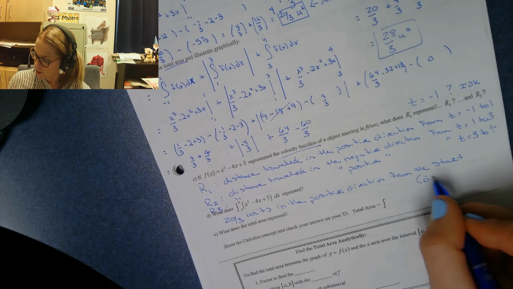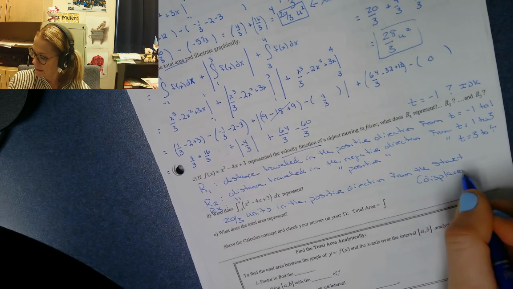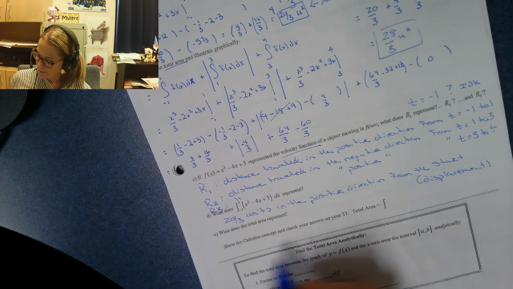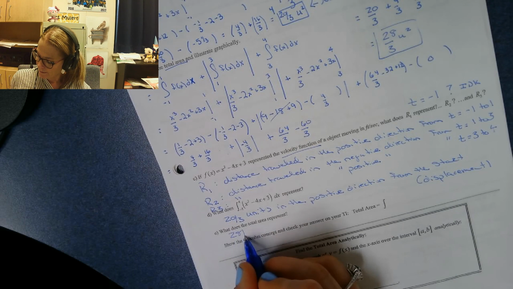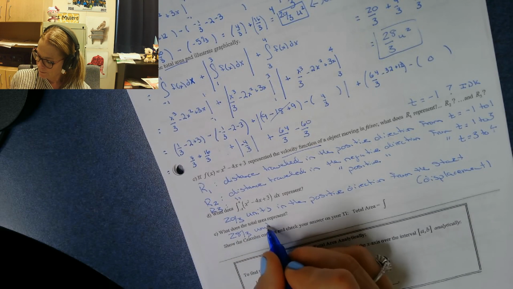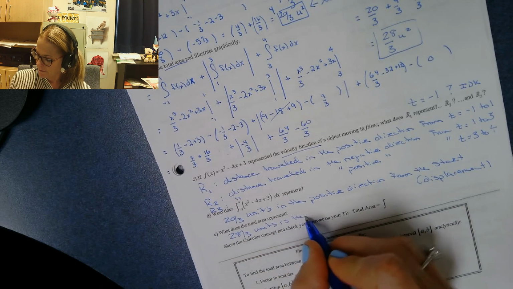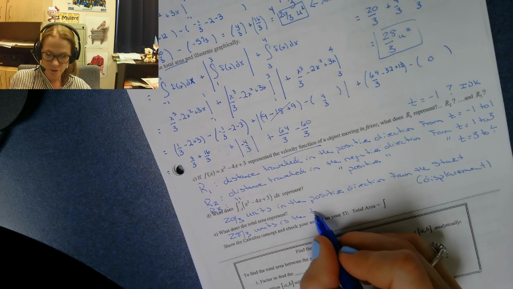And that's the concept of displacement. Total area then, 28 over 3 units, is the total distance traveled.